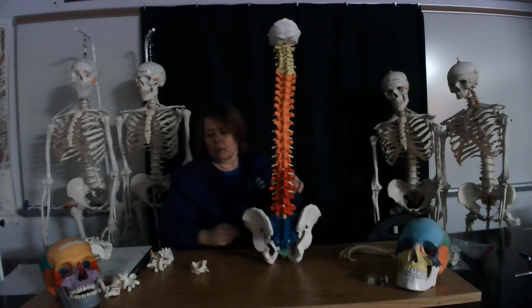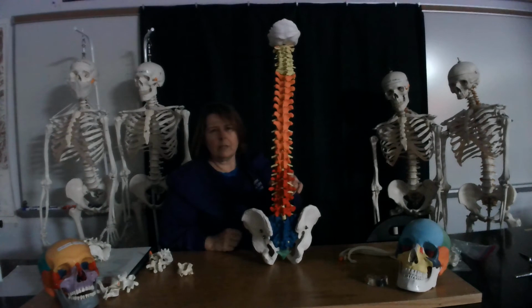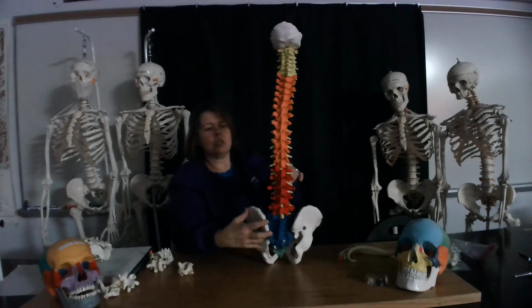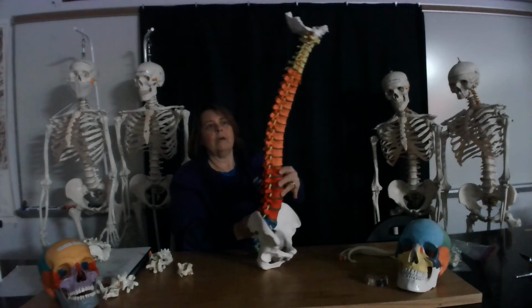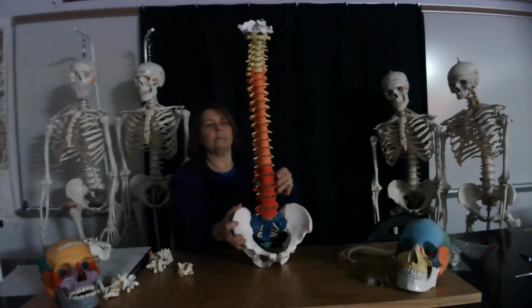All right, so I'm going to show you the sacrum and coccyx up close in just a second here. So there we have the vertebral column.